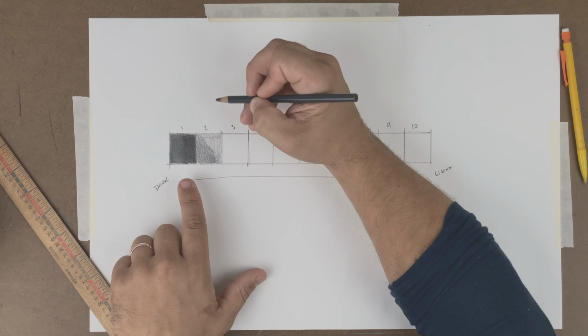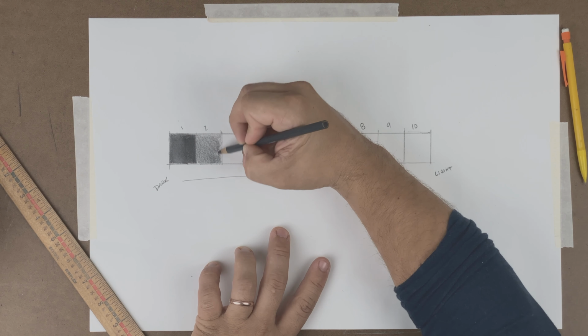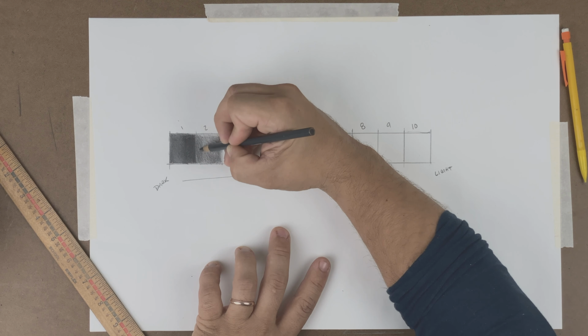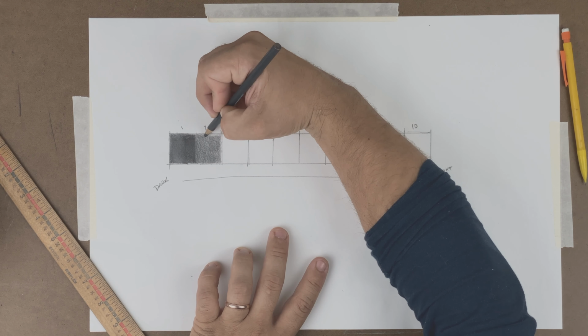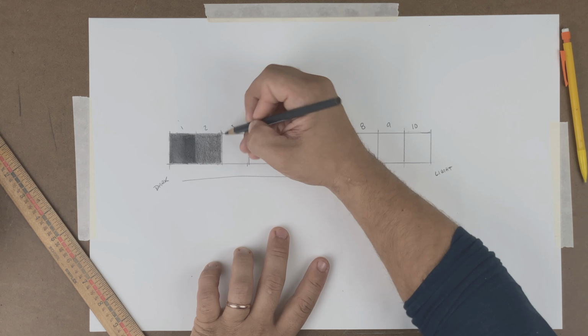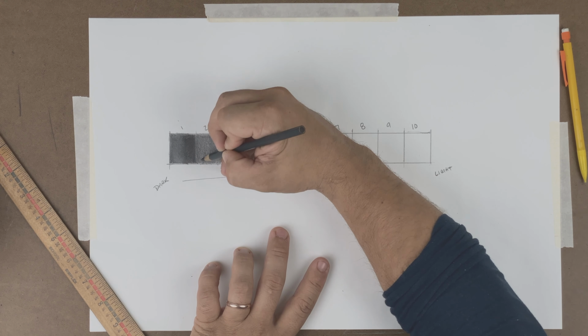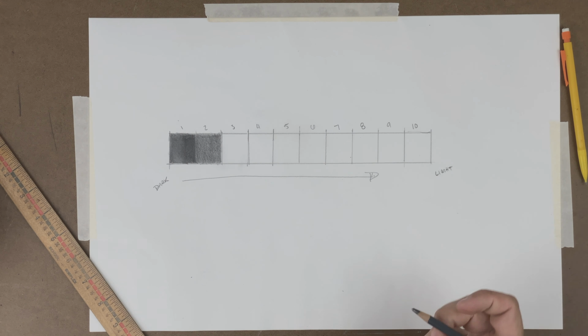So start with a really dark value and then try and match that the best you can, like the next step down, right? So a little bit lighter. But if you don't get it and you draw it in a little too light, that's okay. Just come back over it again and darken it up. And you just want to keep doing that until you have a nice gradual gradation from black to white, right?